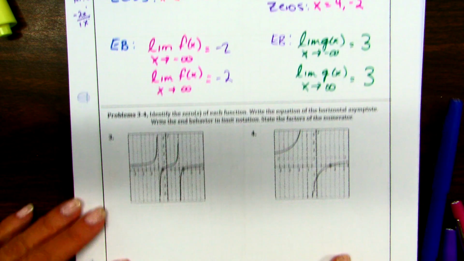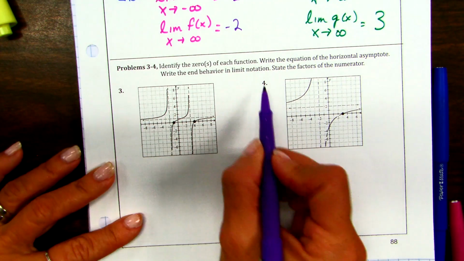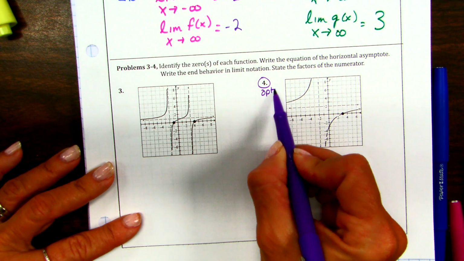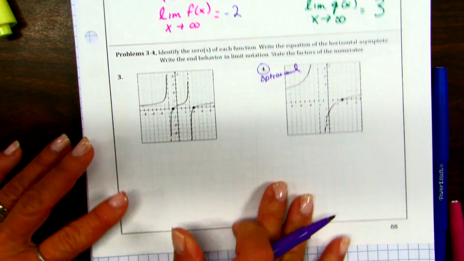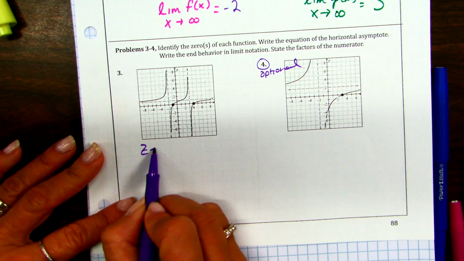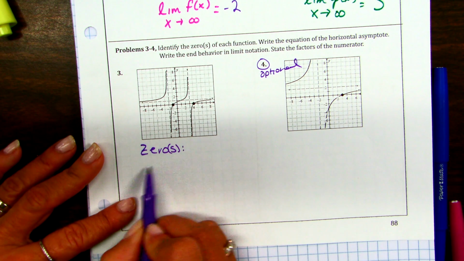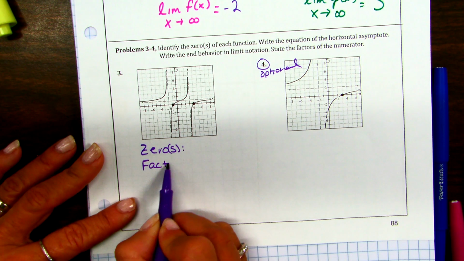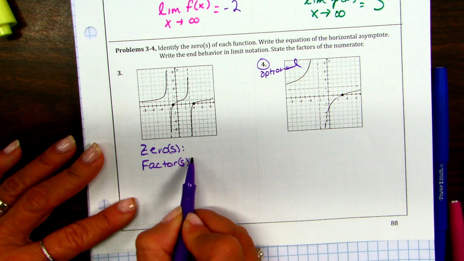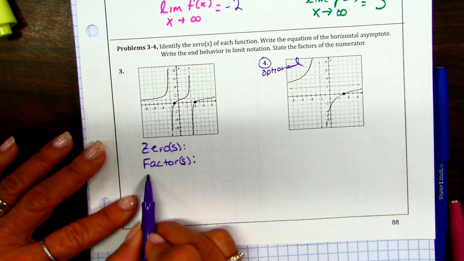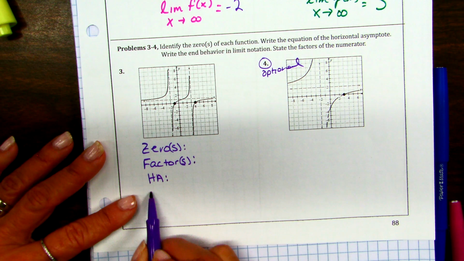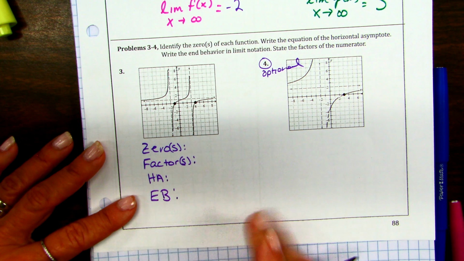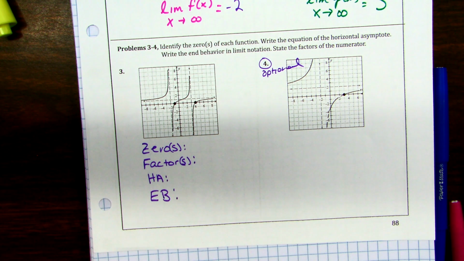Okay, let's do the next. I said number 4 is optional. Up to you if you want to do it or not. Find the zeros, the factors. I'm just reading the directions and pulling off all the things that we need to find.